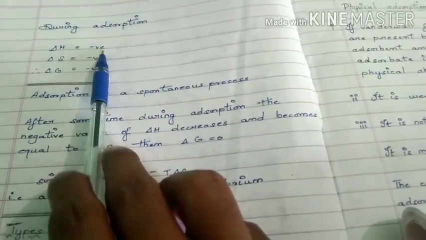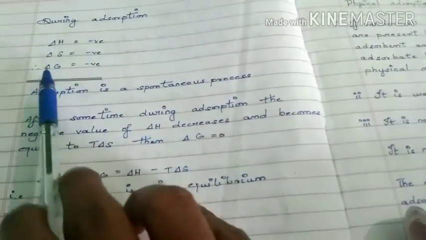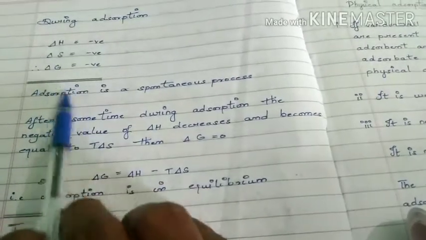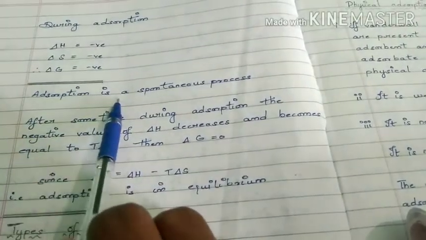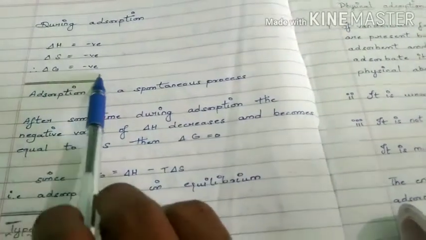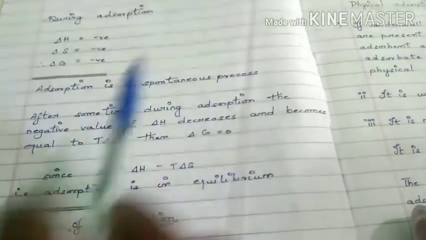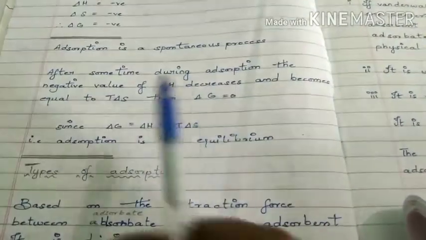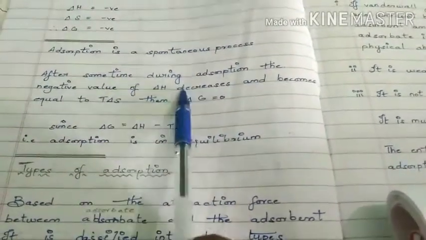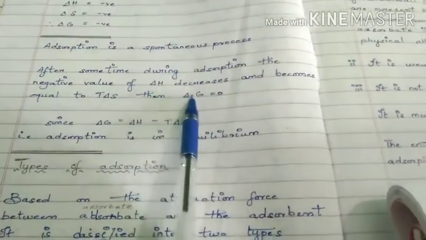Already delta H value is negative, delta S is also negative. So finally delta G will also become negative. So the point is, adsorption is a spontaneous process, because delta G is negative, that is called a spontaneous process. Here one important point is that after some time during adsorption, the negative value of delta H decreases.